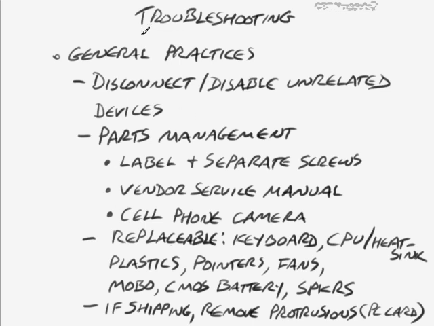And then finally, let's talk about some general practices of troubleshooting your laptops. First of all, and this does not apply only to laptops, but it can also apply to desktops, you generally want to disconnect and/or disable any unrelated devices to whatever it is that you're having trouble with. So for example, if I've got 4 USB devices plugged into my USB ports, but I'm only having trouble with maybe my USB connected Wi-Fi device, well, I would probably want to unplug everything else and leave only that device plugged in so that something else would not potentially interfere with any of the testing or analysis that I was doing.